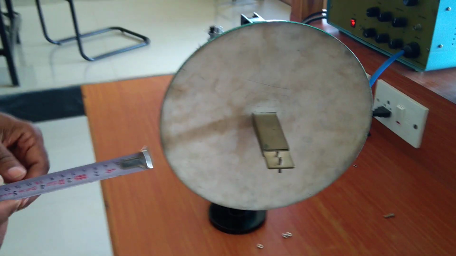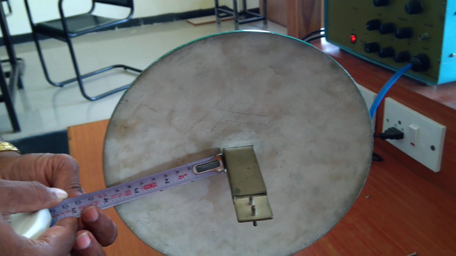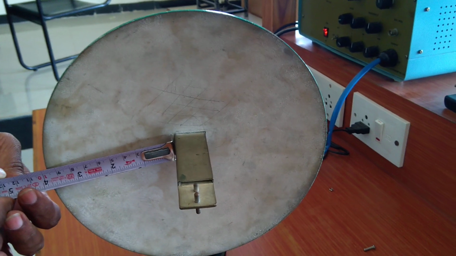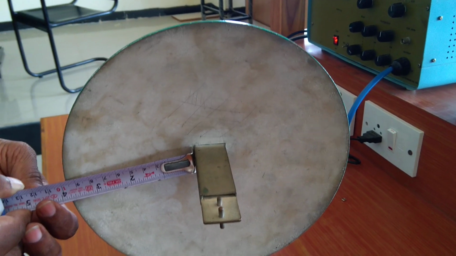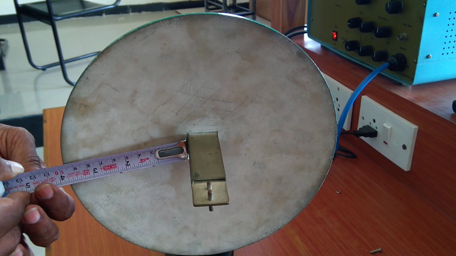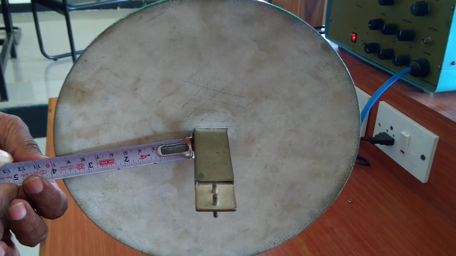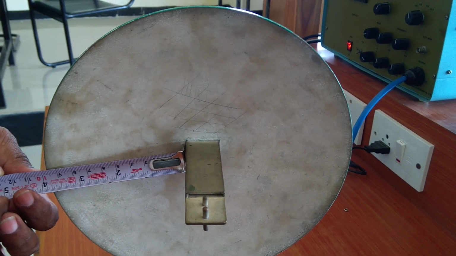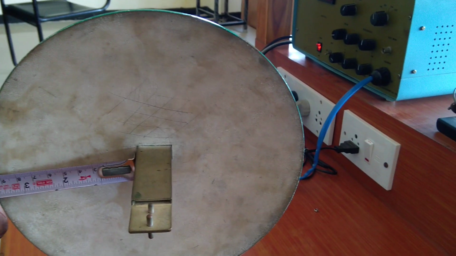Now the question is how to find the distance between transmitter and receiver. We have to take the diameter of this parabolic dish. The diameter is usually more than 9.5 centimeters, but we have to take it from the center. From the center we have got almost 10 centimeters, but here what we have taken is the radius.